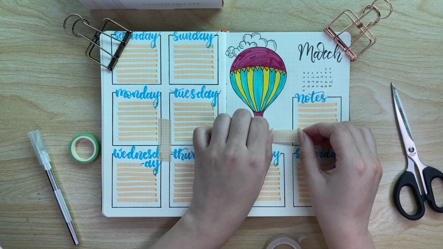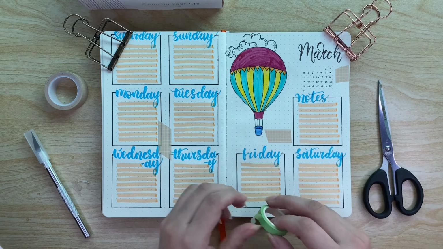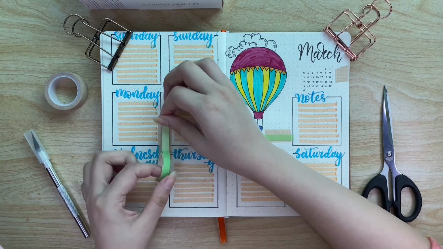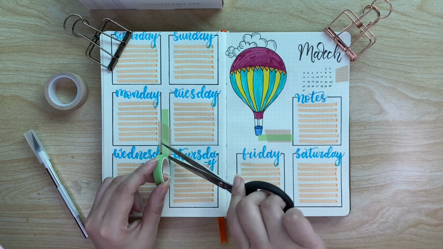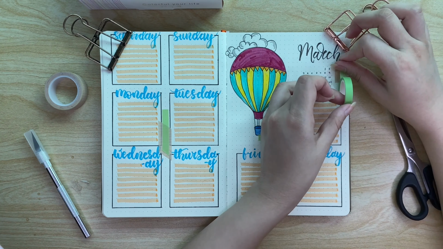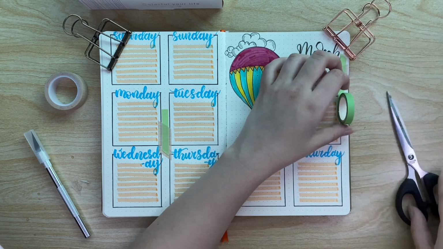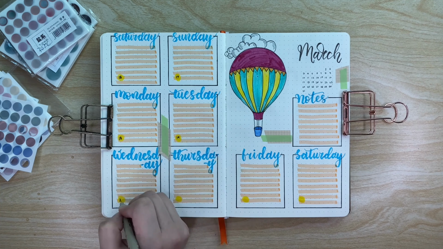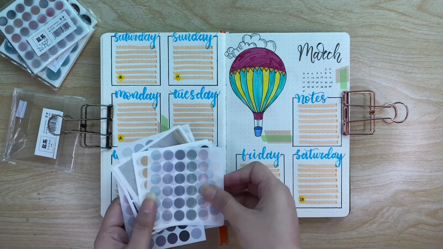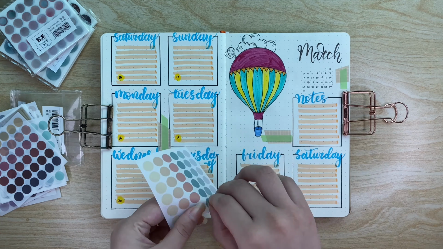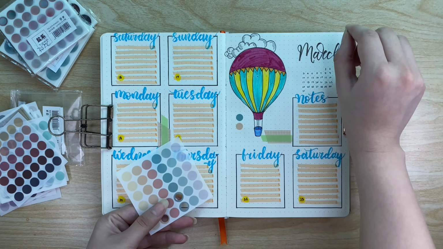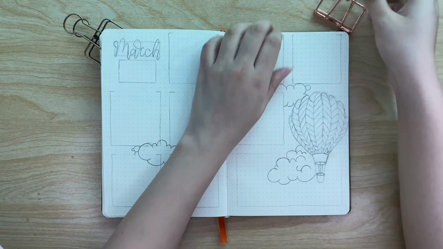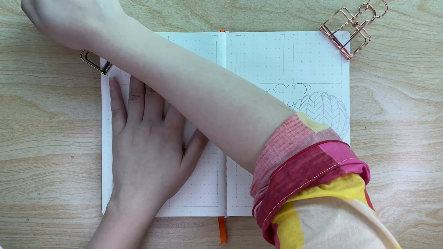I'll be very grateful. So this time I'll be using light brown grid and light green basic washi tape. In this spread, I really liked my hot air balloon doodles. I've used bright yellow color to create dots in all the boxes to write dates on them. Then I took out my aesthetic dot stickers to improve the setup's appearance. Lastly, I have my 4th weekly spread for March 2024.